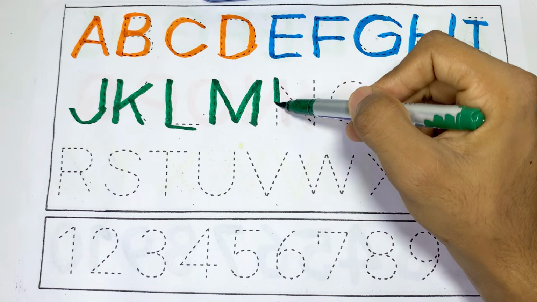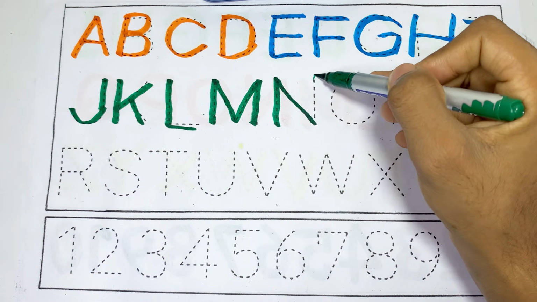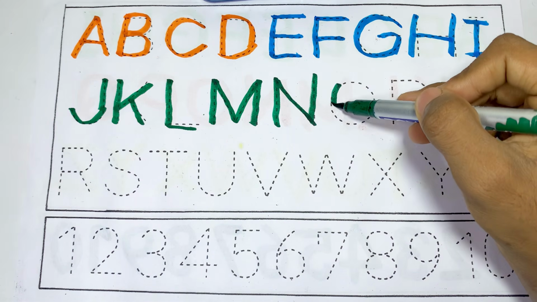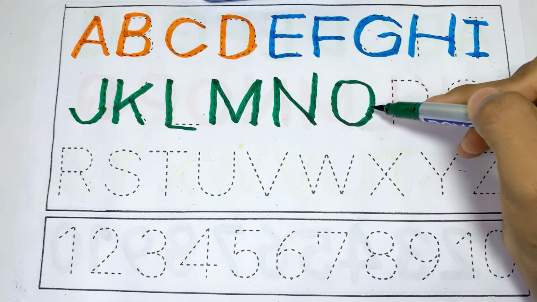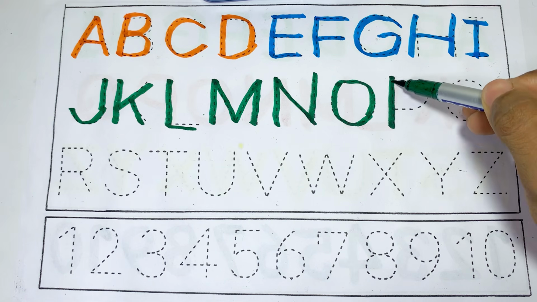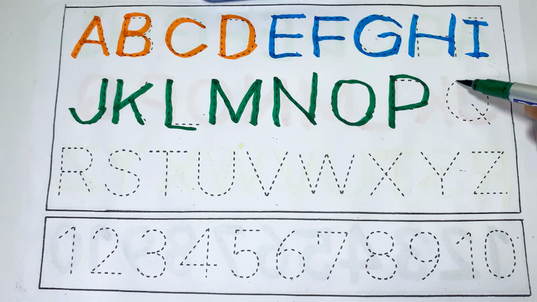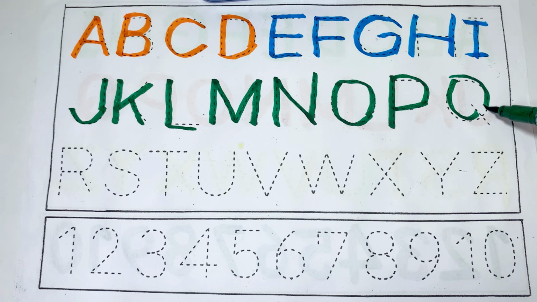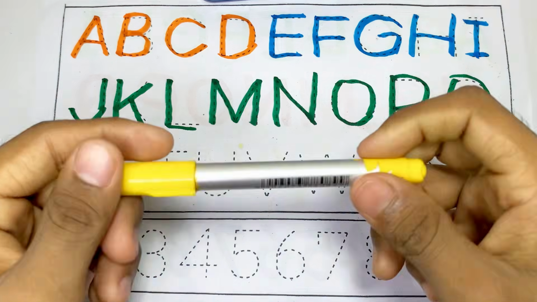M for moon. N for nose. O for octopus. P for parrot. Q for queen. It's now you draw R and use yellow color.